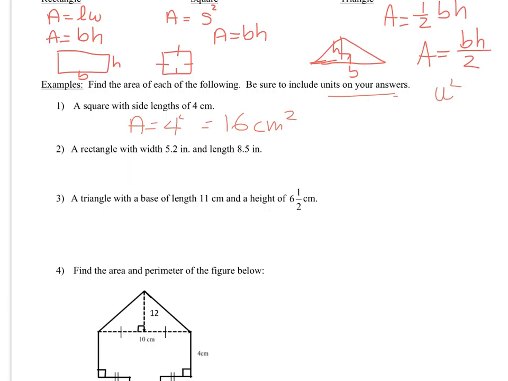A rectangle with width of 5.2 and length of 5.8. So I'm going to let you go ahead and do these. This is going to be base times height, which is the same as length times width, since they're referring to it as length times width. You're going to go ahead and multiply those and make sure your answer is units squared. I'll come back with the answers in a minute.